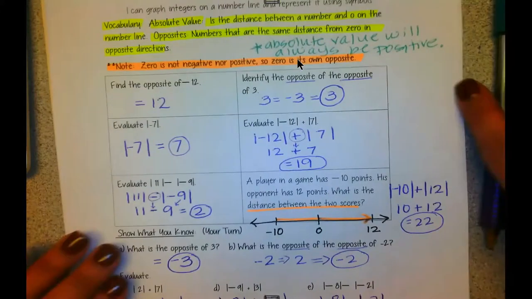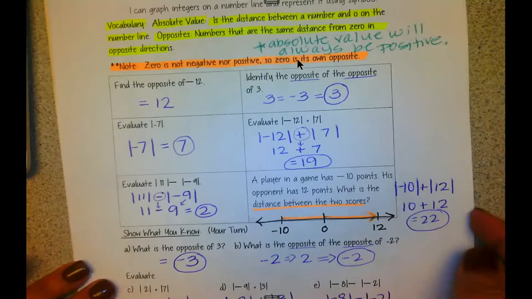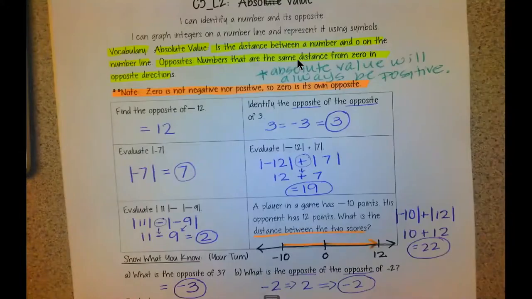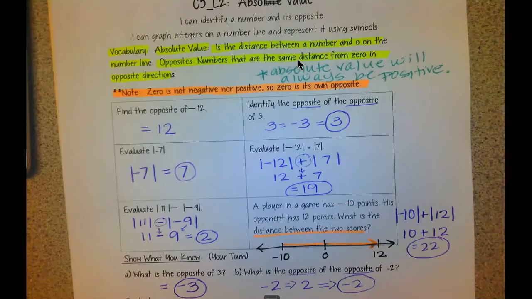Now, on the second part of our class notes, I just have some rules for you to follow. It talks about absolute value, and it shows you the number line and how it goes back and forth. So you can take a look at that.